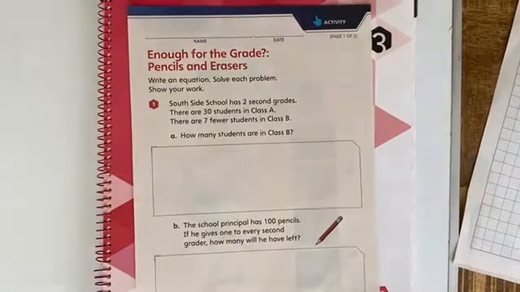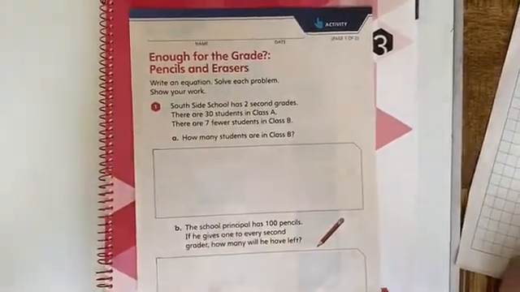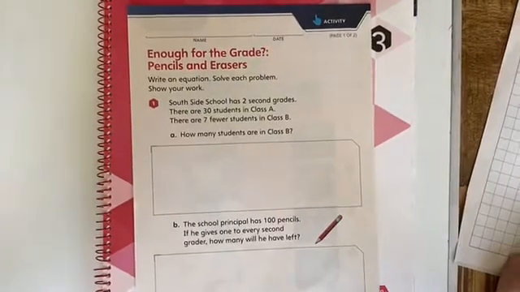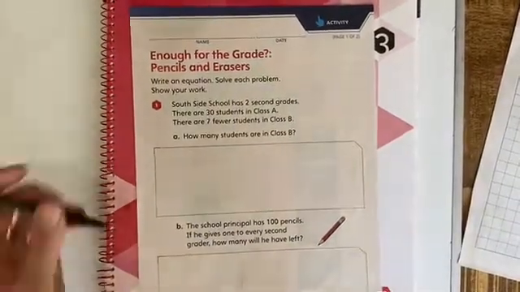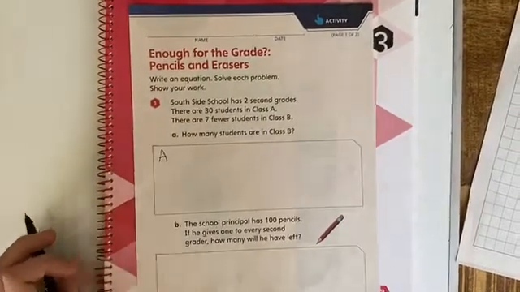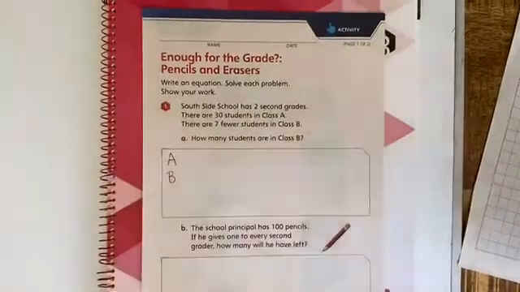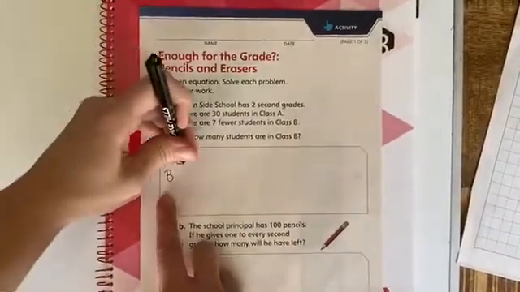Friends, so now we have enough for the grade problems. The first one says Southside School has 2 second grades. There are 30 students in Class A, and there are 7 fewer students in Class B. That does not mean that they just have 7 students in Class B. There are 7 fewer. So A has 30.